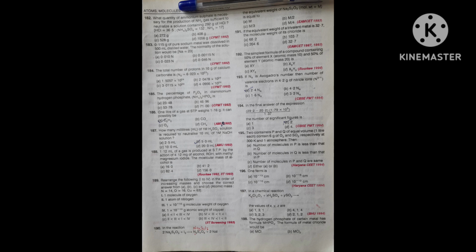As the number of moles of SO2 is less, the number of molecules will also be less, means SO2 will be less, correct. In Q SO2 was kept, hence Q will have less number of molecules and P has more molecules.